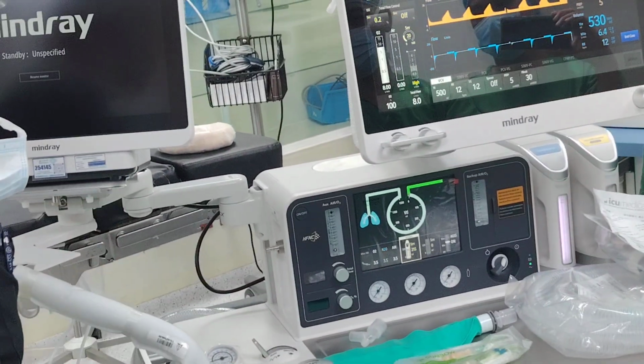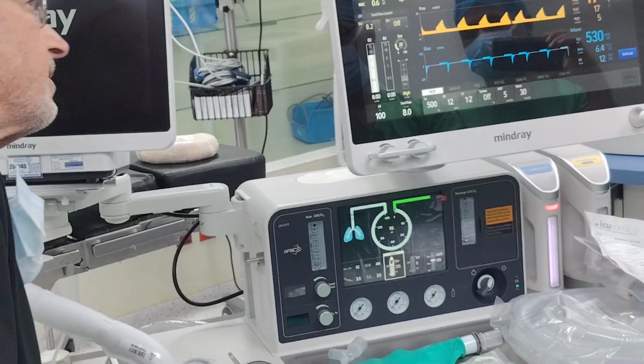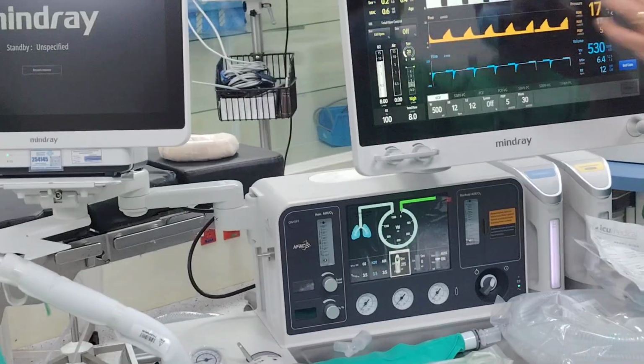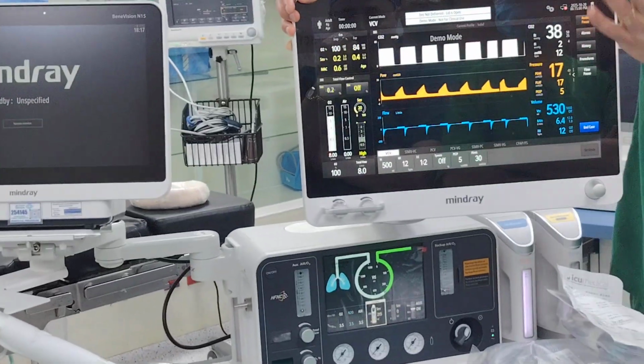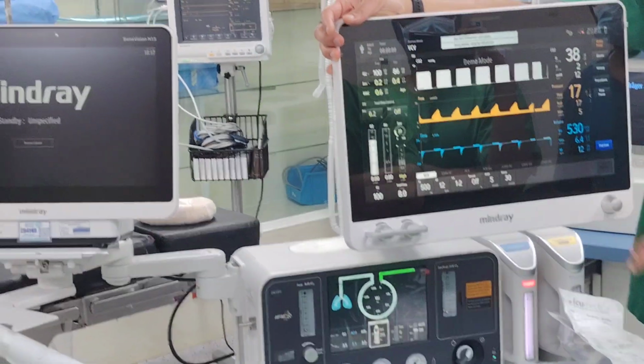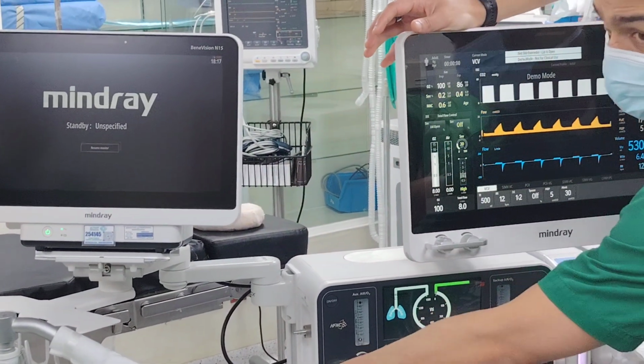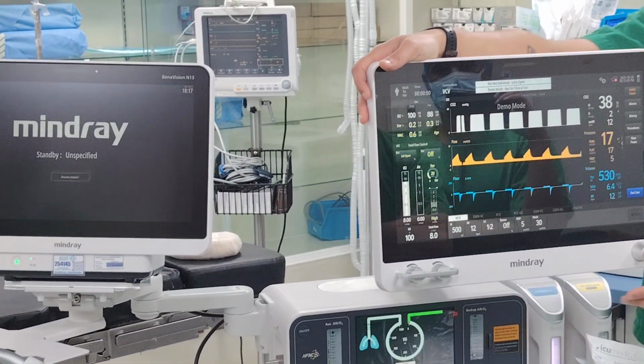No alarm? Yeah, no alarm, because we are in the demo mode, doctor. No air, no gas. I did not see it here. No, this is in the demo mode, doctor. You can put any gas. We can check later on if you want. It takes 2 breaths, more or less. Depends if the disconnect is from the patient or if the disconnect is from here. But at least 2 breaths.